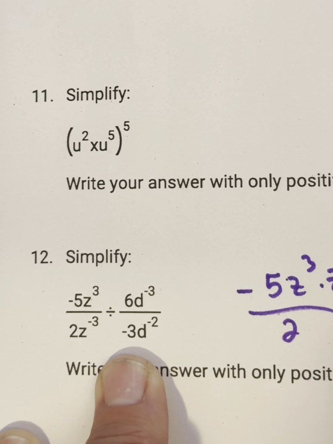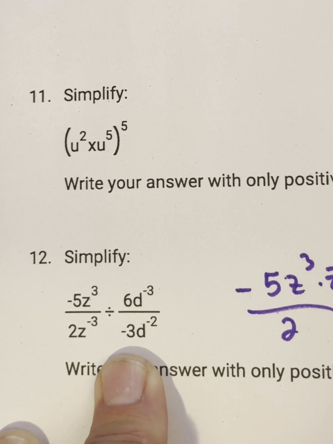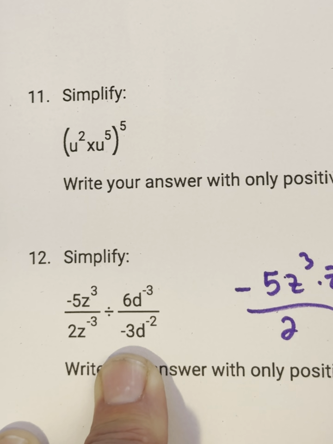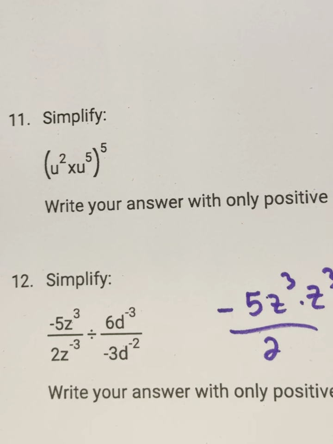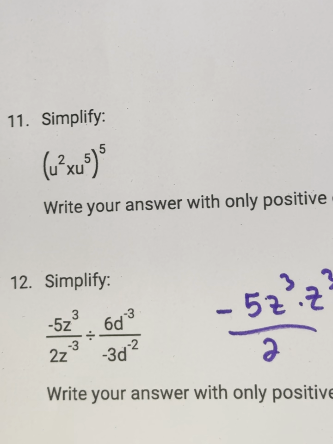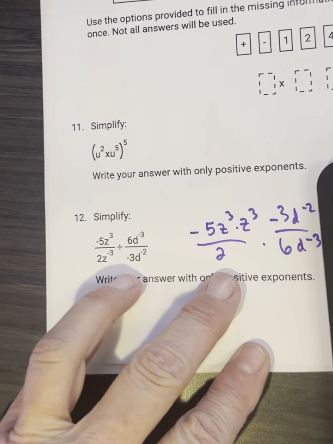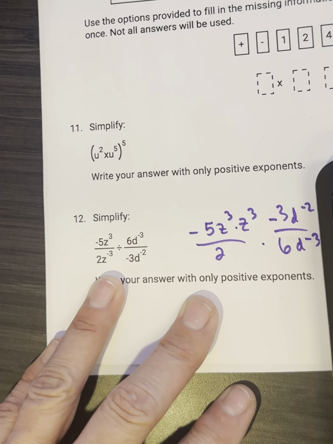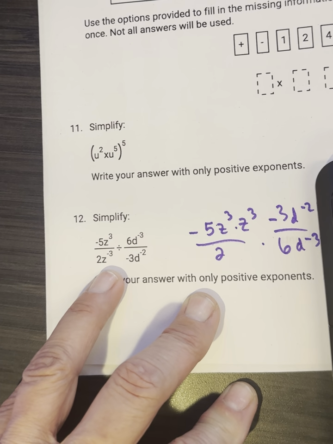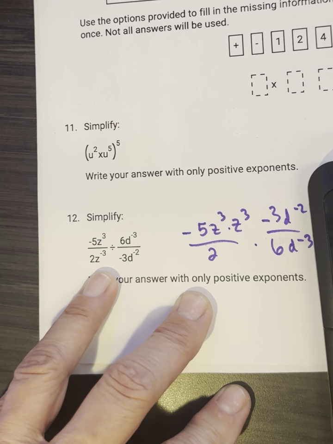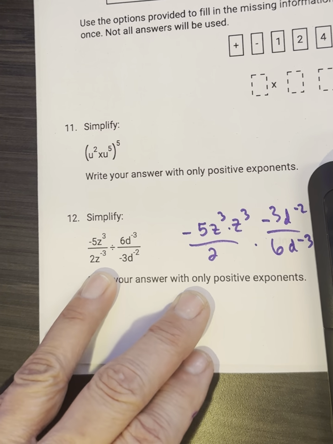Negative 3d to the negative 2 over 6d to the negative 3. So first off, calculator. You can take the original whole numbers, the negative 5, 2 divided by 6 over negative 3.